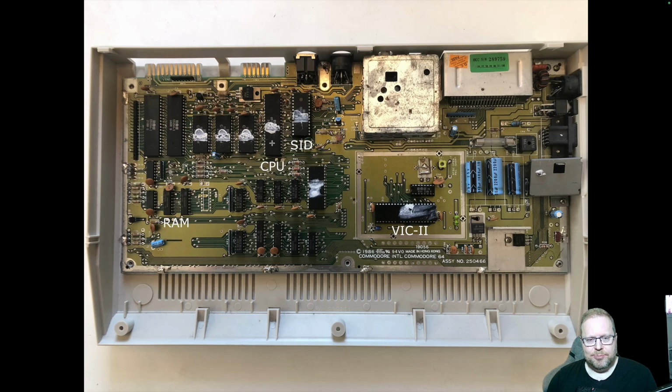So we have the 6510 CPU here, and if you look down here, we have RAM. These two chips have 64 kilobytes of RAM. That's the RAM that we have available for us. Let's not go too much into detail right now, because we are going to talk a lot about the RAM later on. So we have a CPU, we have RAM, and we have something up here called SID. This is the SID chip. The SID chip on the Commodore 64 makes sound effects and music.